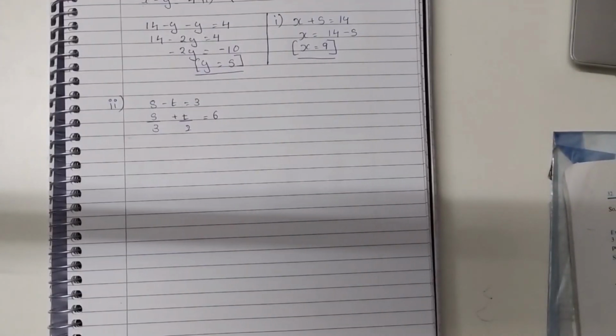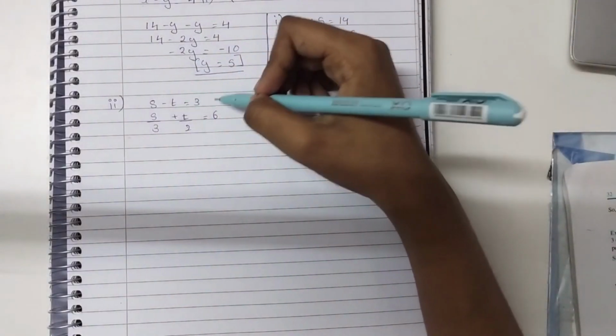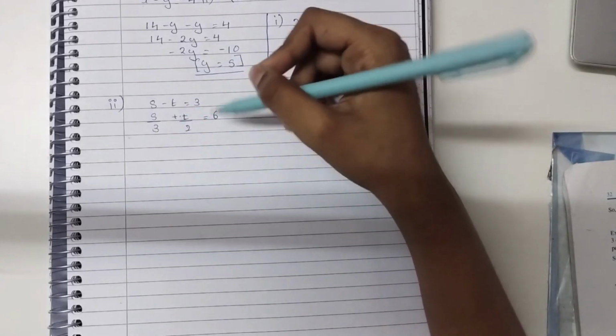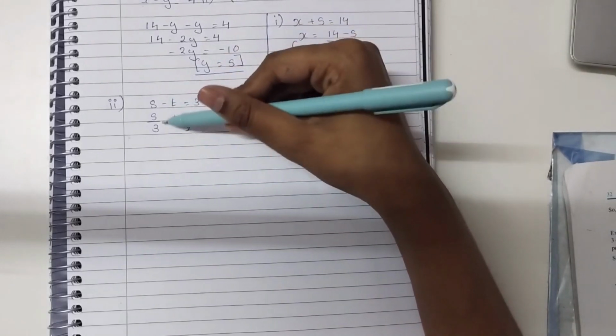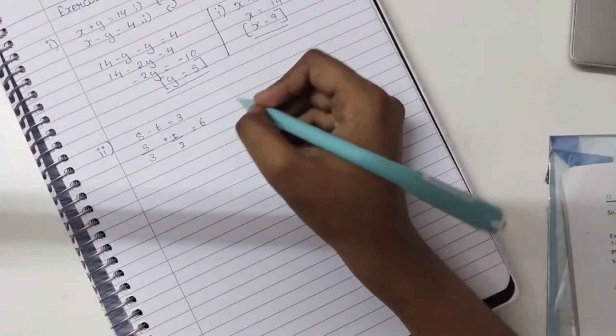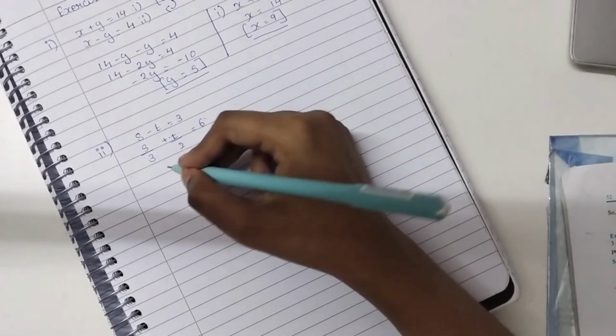In the second question, the given system of equations are s minus t is equal to 3 and s by 3 plus t by 2 is equal to 6. In the second equation, we'll notice that it is in a fraction form, so it'll be much easier to solve if we cancel the denominator.